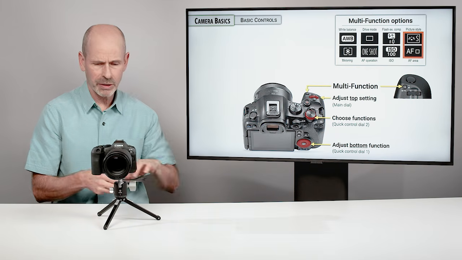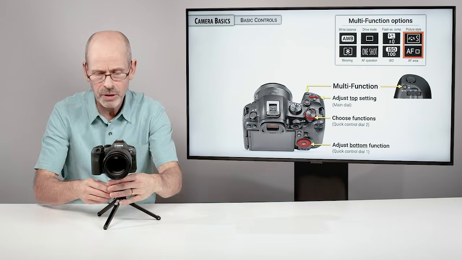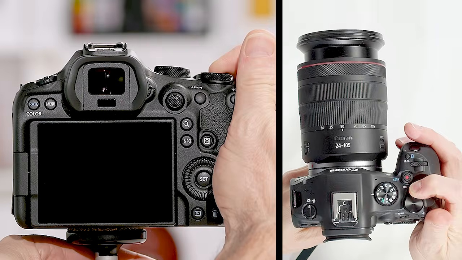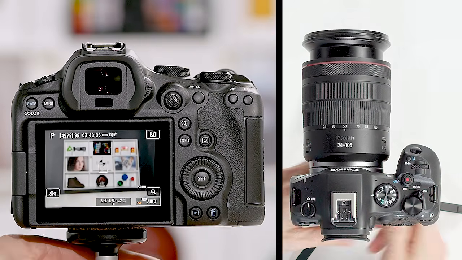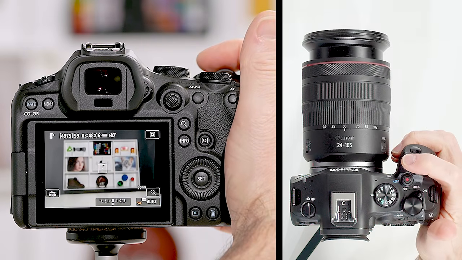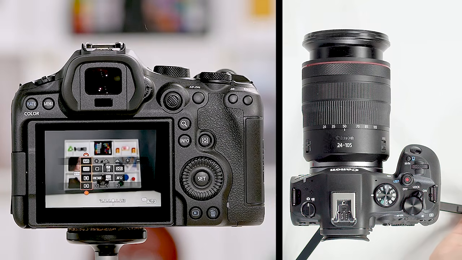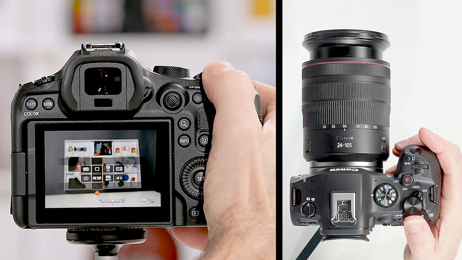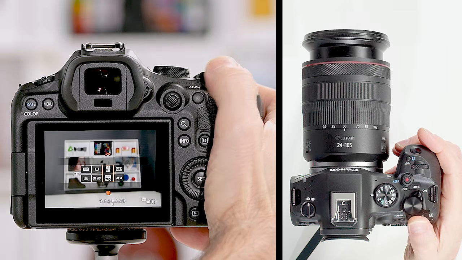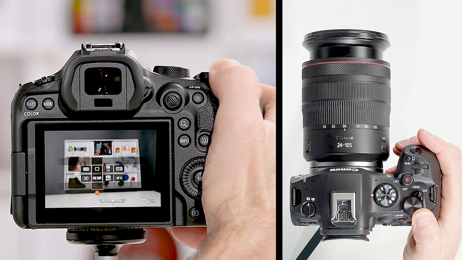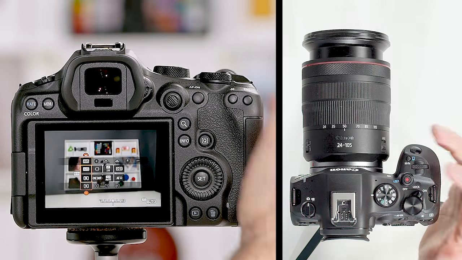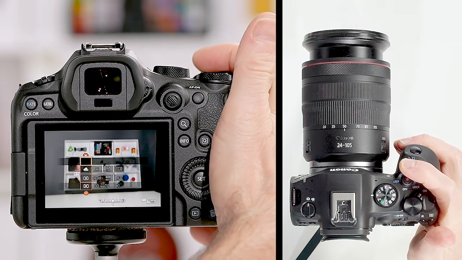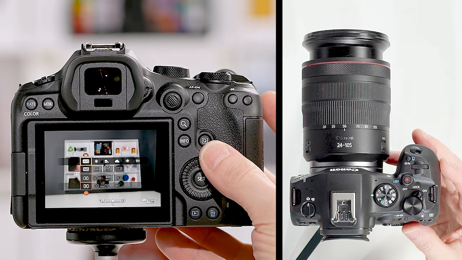So let's go ahead and take a look just to make sure that you are comfortable using this. Let's go ahead and turn our camera on. And we simply press the multifunction button on the top of the camera, and you can see it shows up on the back of the camera. We use this thumb dial on the right-hand shoulder of the camera to dial between the different groups of these. If we want to change the top one, which happens to be white balance, we can turn the top dial.